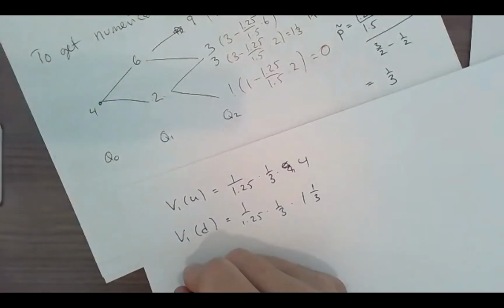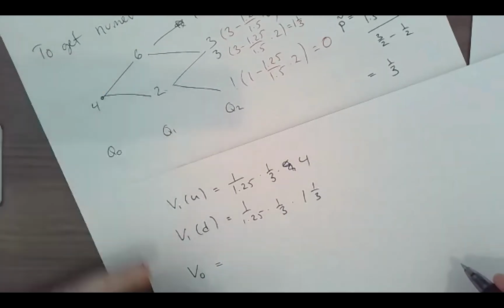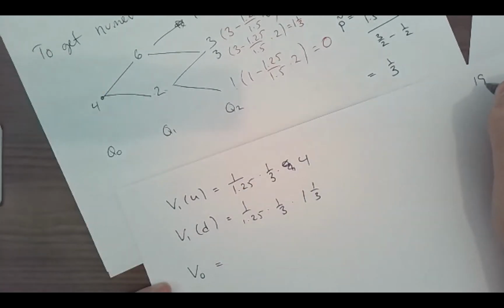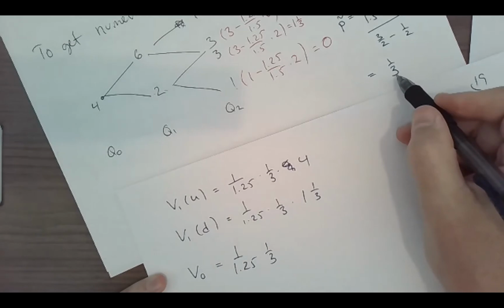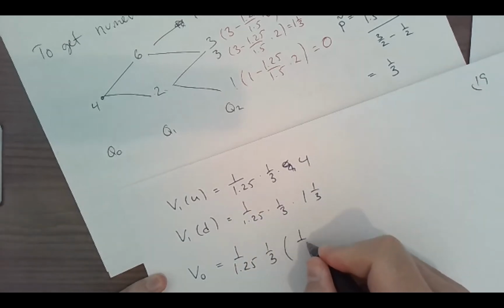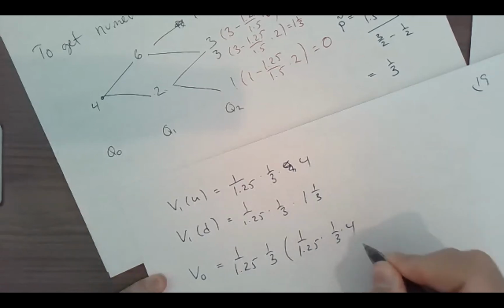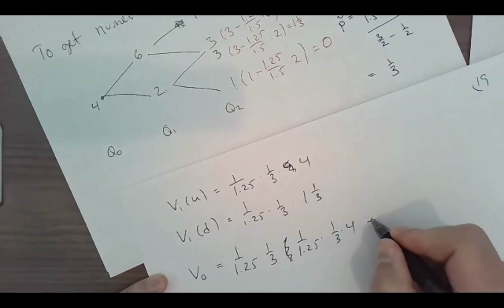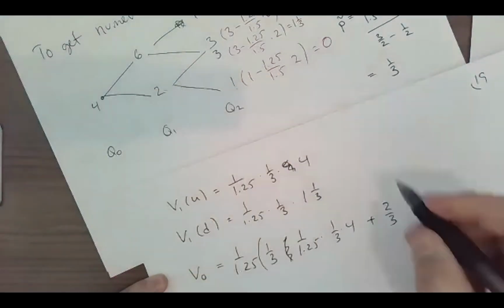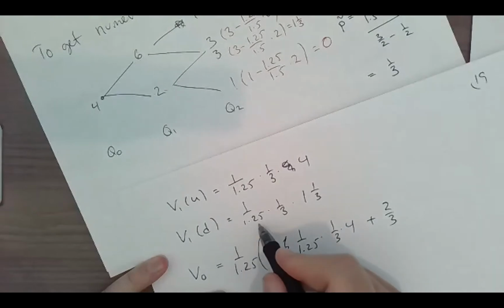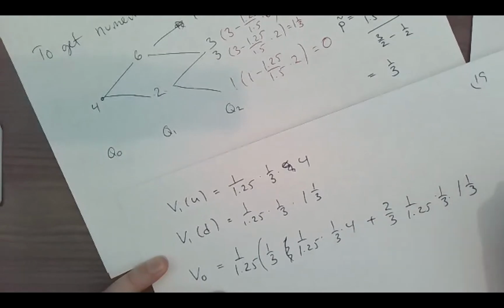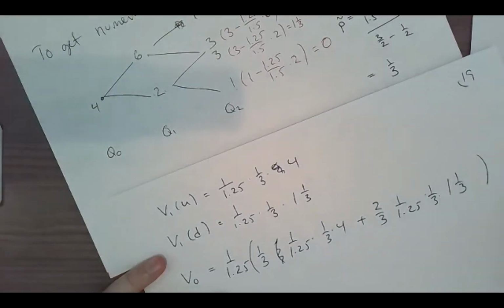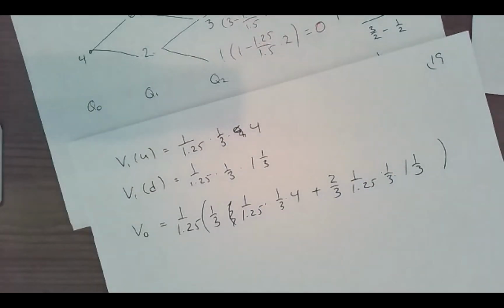And then, of course, if I want, I can also get V0. For V0, I have to roll these two payoffs back to time 0. It will be 1 over 1.25 times the up probability, that was a third, times this payoff that was in the up state, plus the probability of being in a down state, 2/3, times the payoff in the down state, this guy, 1 over 1.25, 1 over 3 times 1/3. So whatever this number is, this is going to be the value of the call.